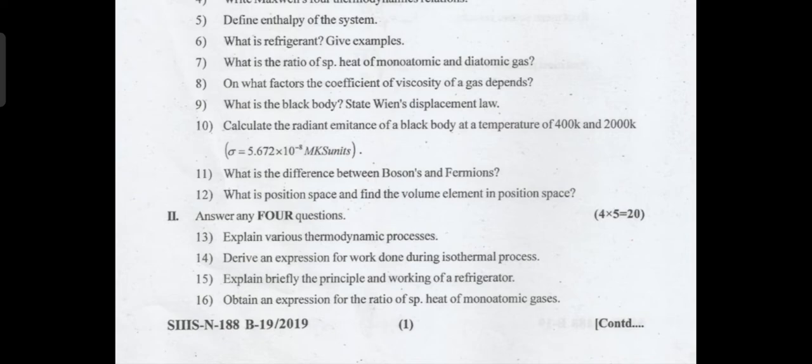Explain briefly the principle and working of a refrigerator. So we have to draw the diagram and explain the working of that refrigerator. Obtain an expression for the ratio of specific heats of a monoatomic gas. In that there are two things, monoatomic and diatomic. Sometimes they might ask monoatomic gas, and sometimes they might ask diatomic gases.